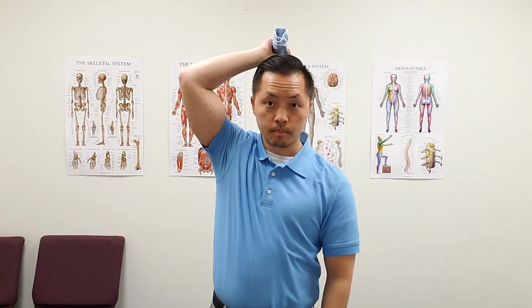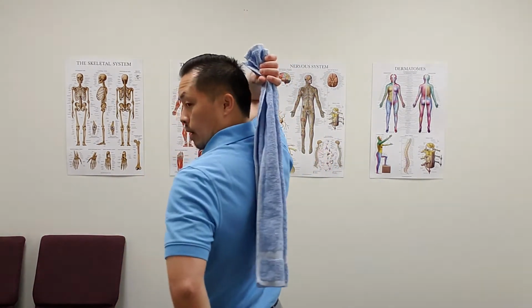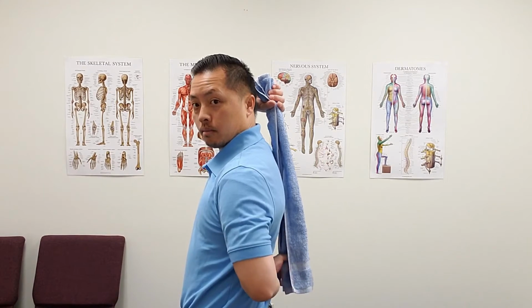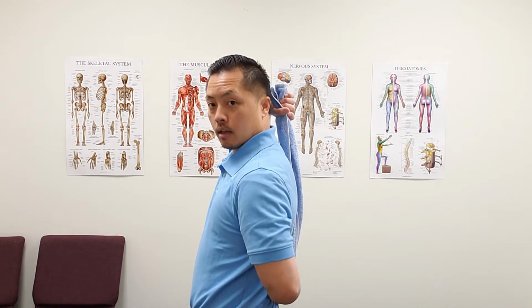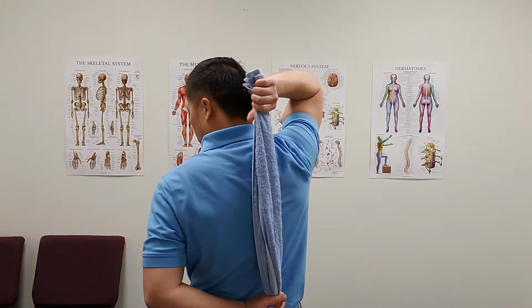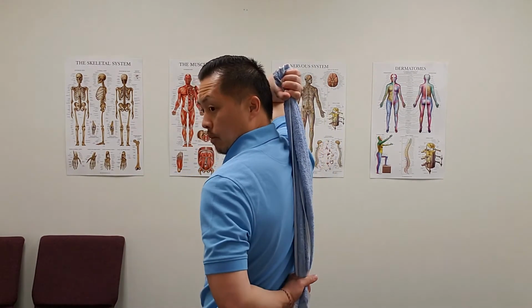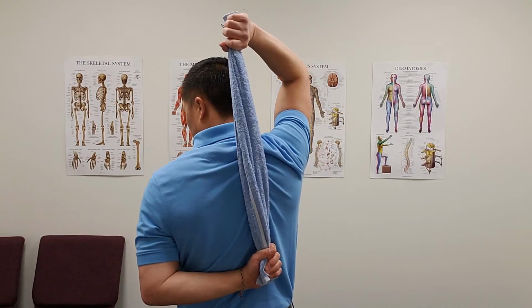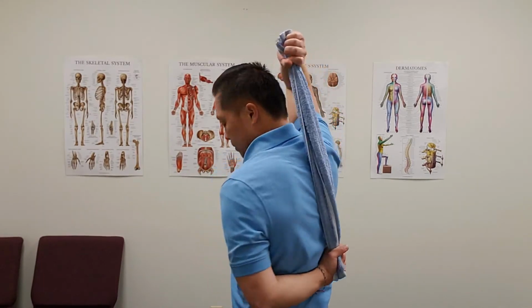So you're going to start off with, let's say this is my bad shoulder. So I'm going to use my good shoulder, throw this behind my back like this, and I'm going to grab it with my other hand. And when I'm in this position, I'm going to use this right hand and pull up on this. Pull up on this and hold that for about 30 seconds.